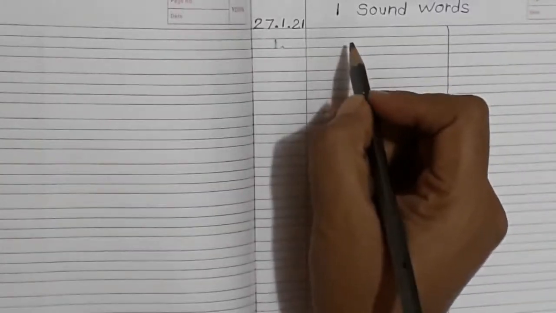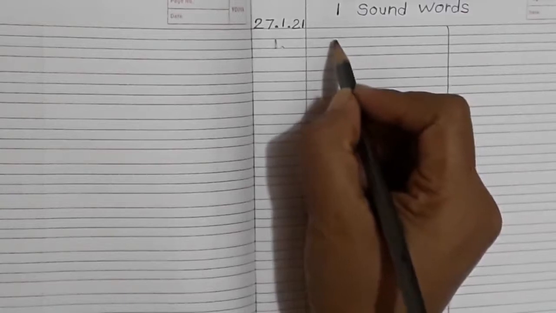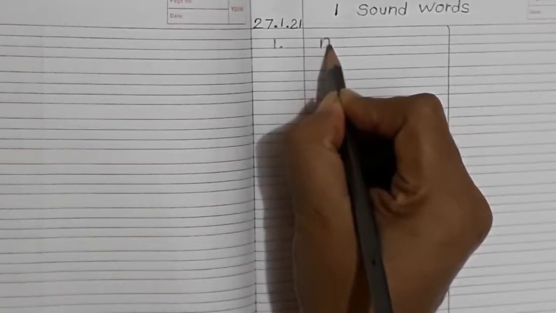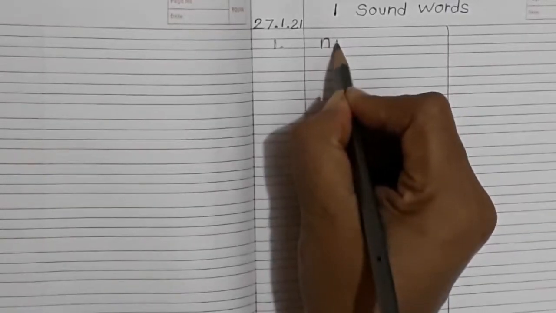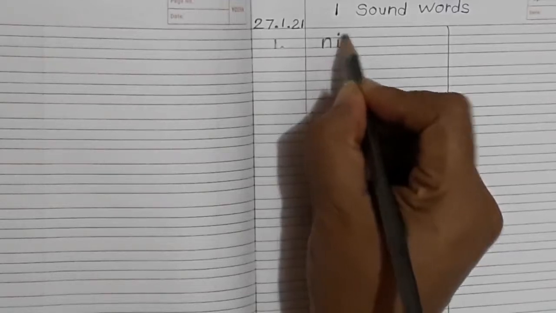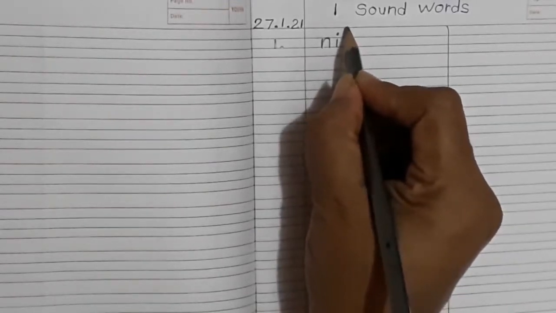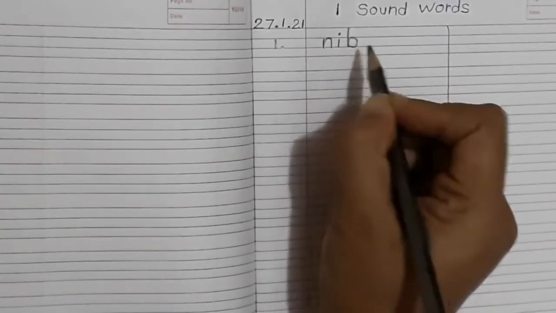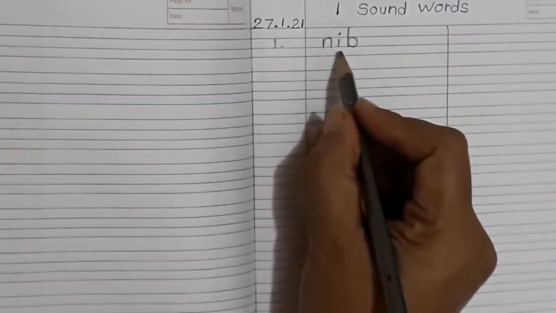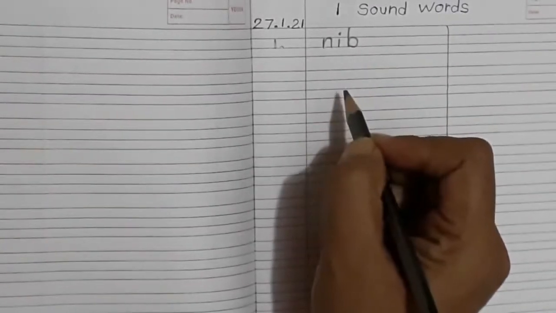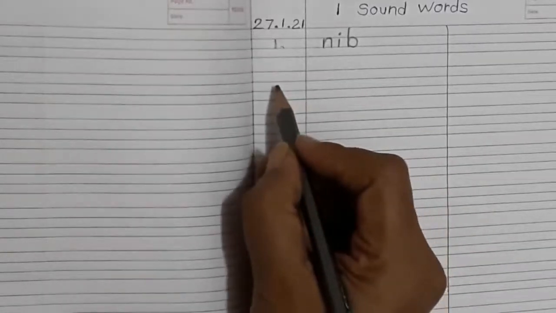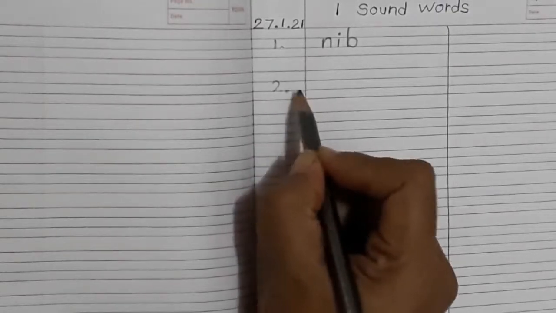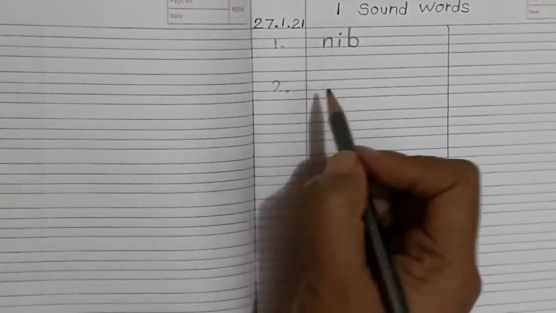So first to write N we will make a standing line, then go up, make a curve and come down, N. Then standing line and dot, I. Then standing line and reverse C curve, B. N, E, B, nib. Number 2. F, E, G, fig. F, I, G, fig.